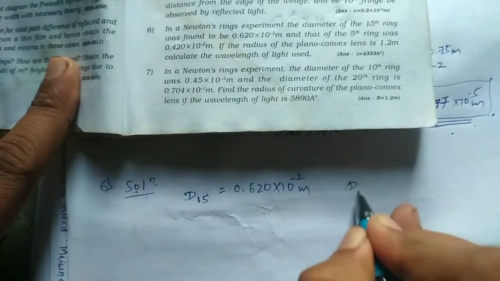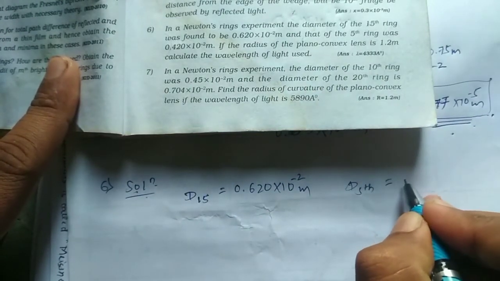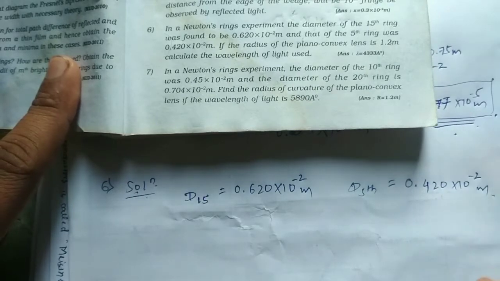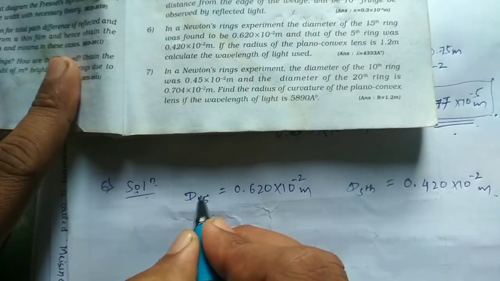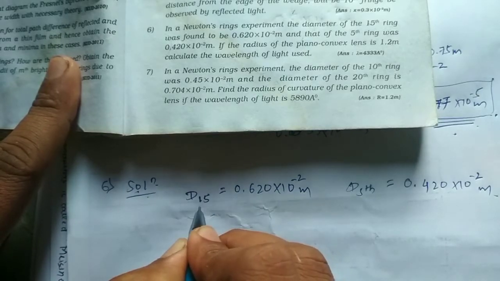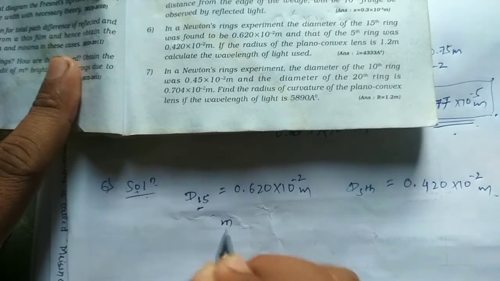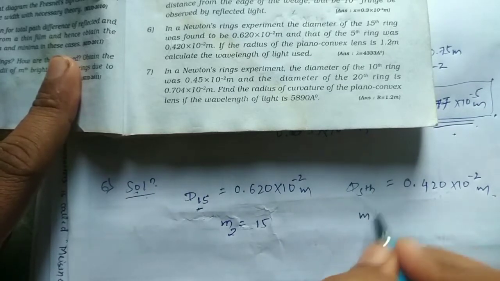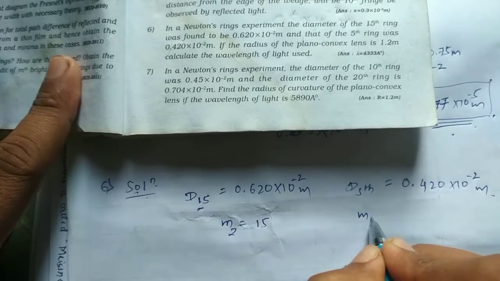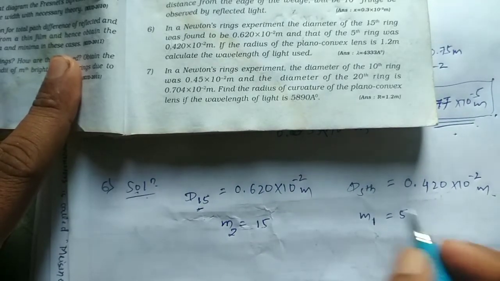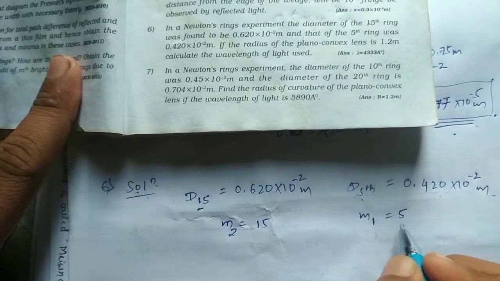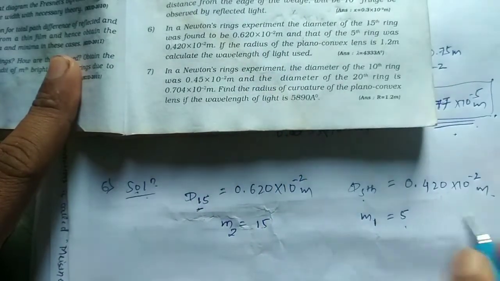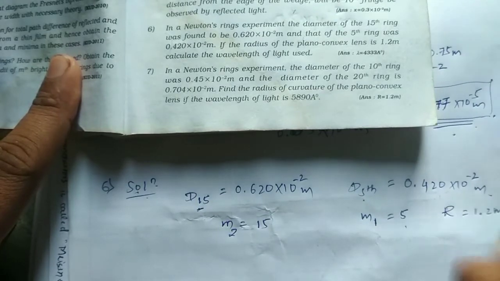And the next one, the 5th ring, has a diameter of 0.420 × 10^-2 meter. The larger ring number you take as m2 equal to 15, and the lesser number ring you take as m1, that is 5. They also gave the radius of the plano-convex lens, so take R equal to 1.2 meter.